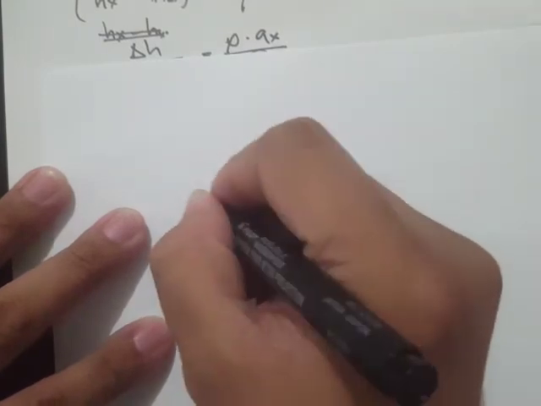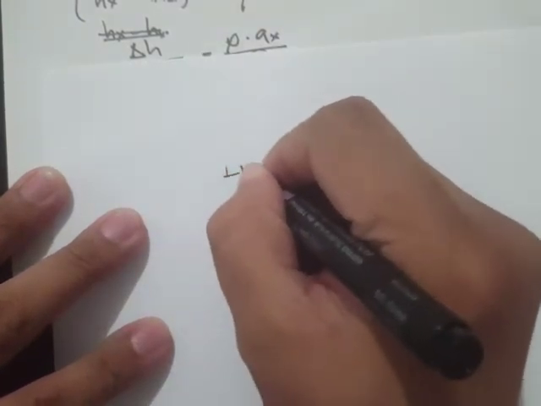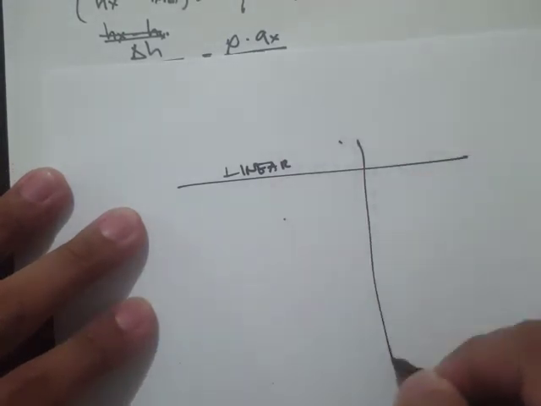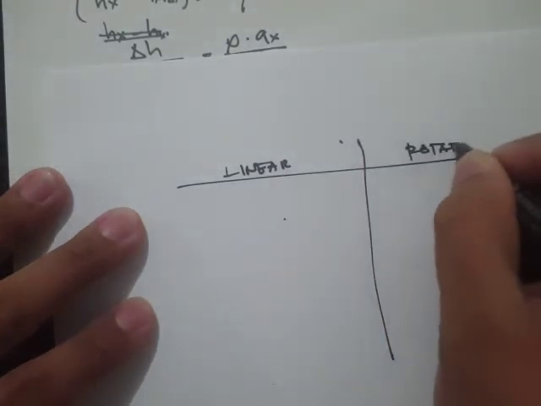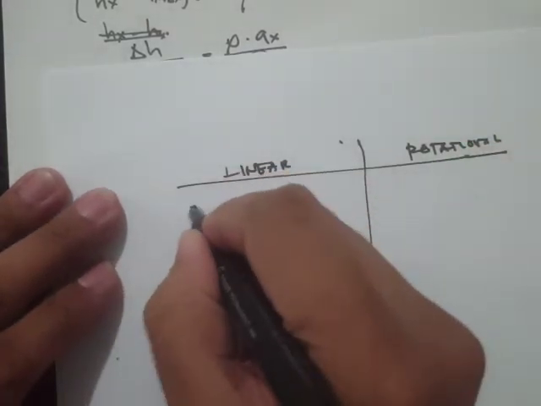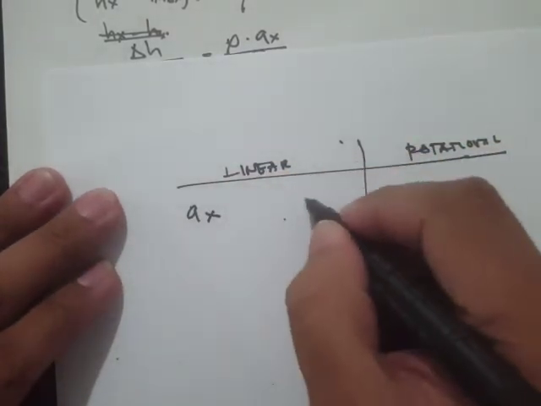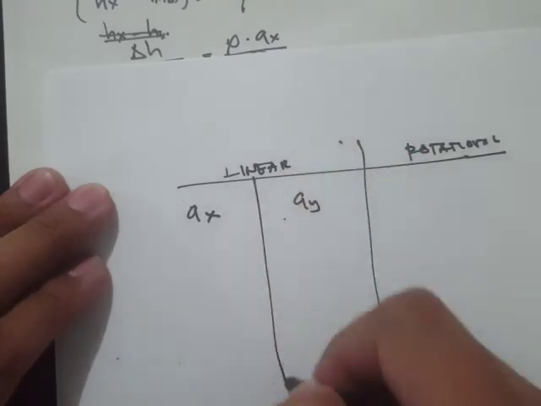Okay, so if we write a summary, let's say we have linear, and then we have rotational. Along the linear we have acceleration a along x, and we can have acceleration along y.